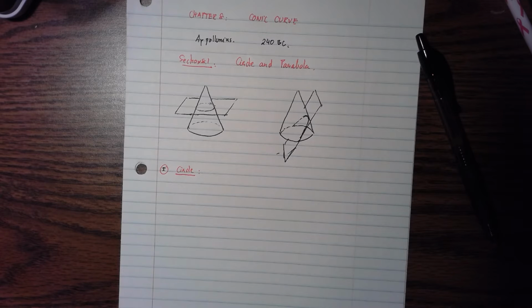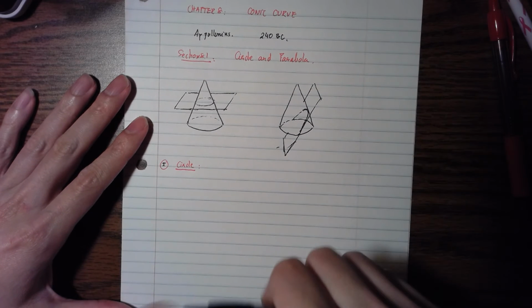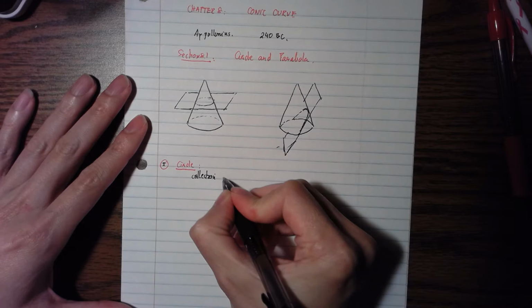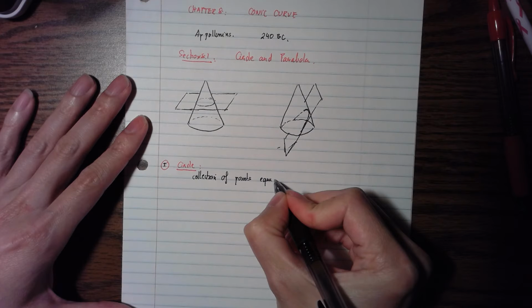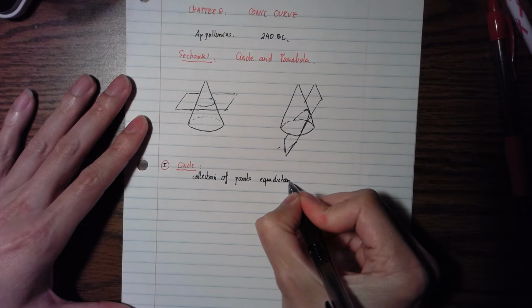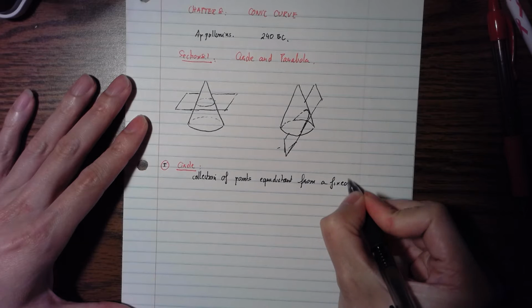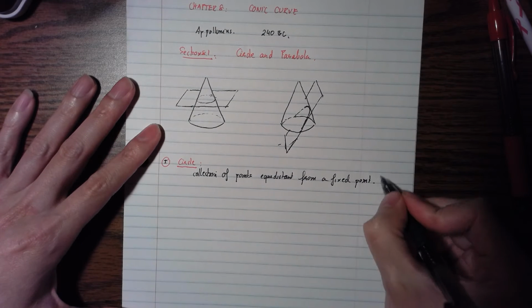What is a circle? A circle is a collection of points equidistant from a fixed point, and that fixed point we call the center.